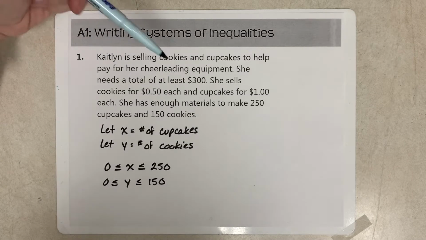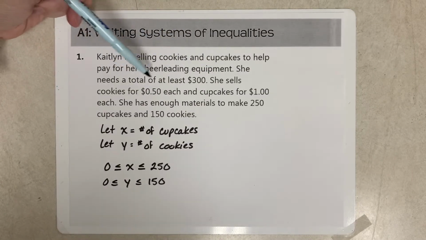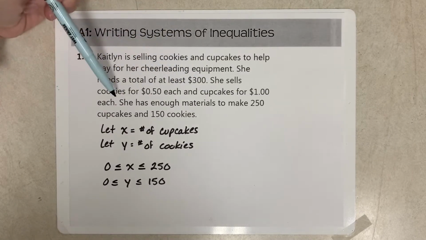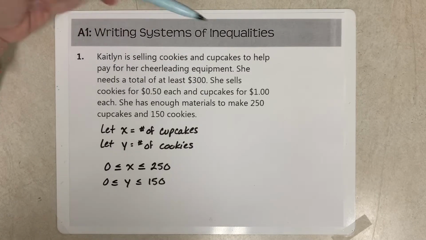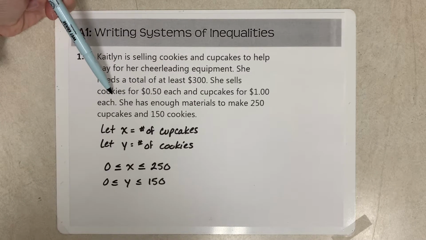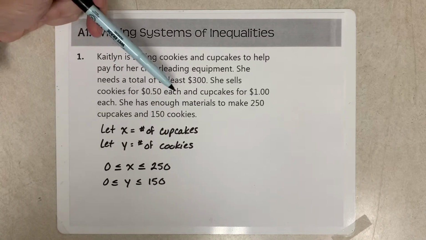Now, let's look and see what it says for money. She needs a total of at least $300. She sells the cookies for 50 cents each and the cupcakes for $1 each. The cookies are Y and the cupcakes are X.